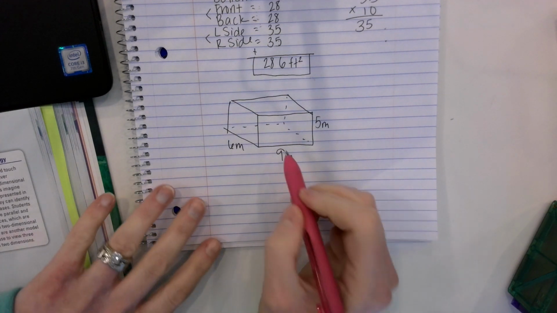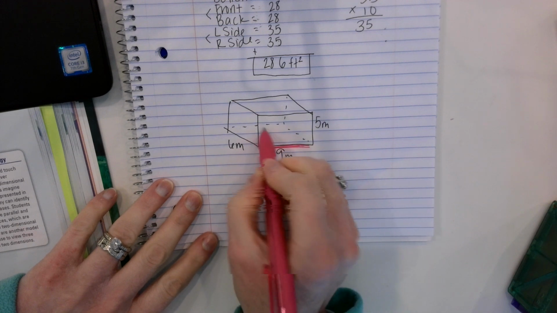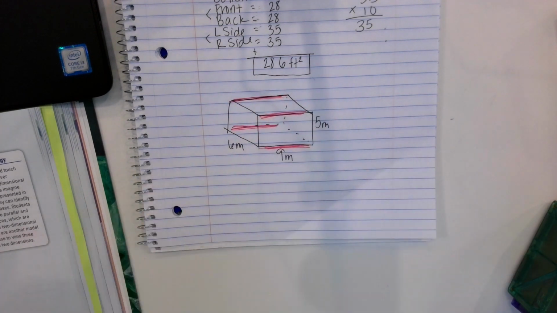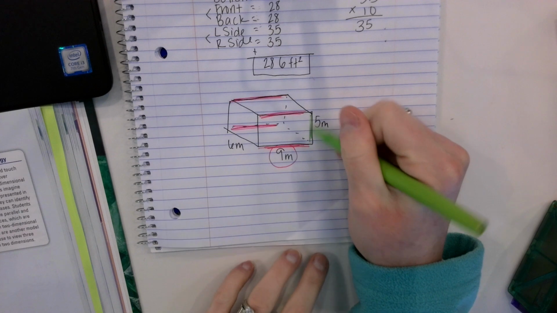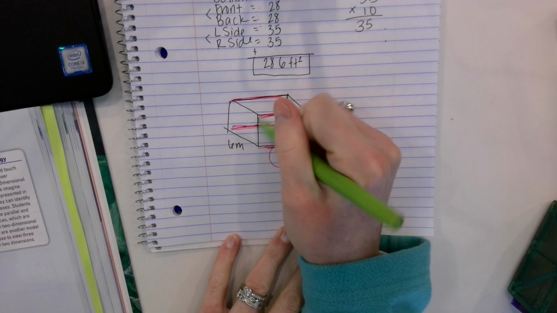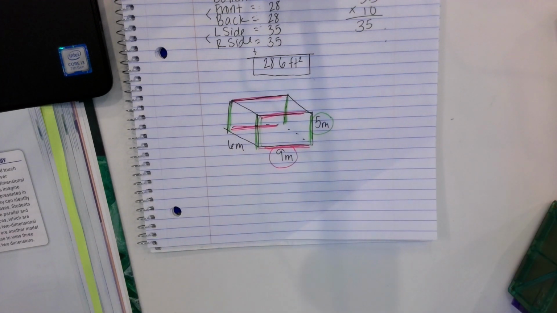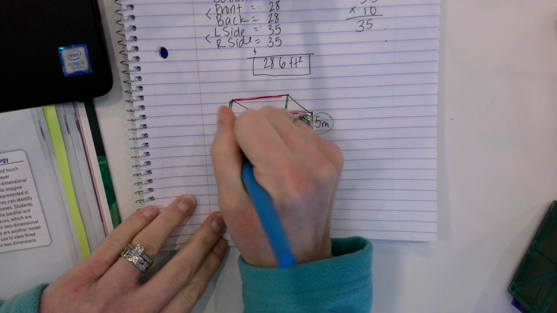Okay, so if you color coded, 9 meters here, here, here, here. All of those are 9. 5 meters are going to be all the up and down lines, all the vertical lines, all those parallel lines right there are going to be 5. And then 6 meters will be all the remaining one.